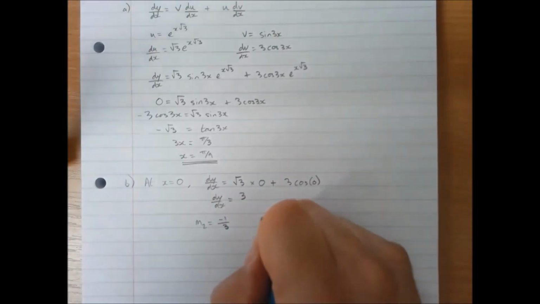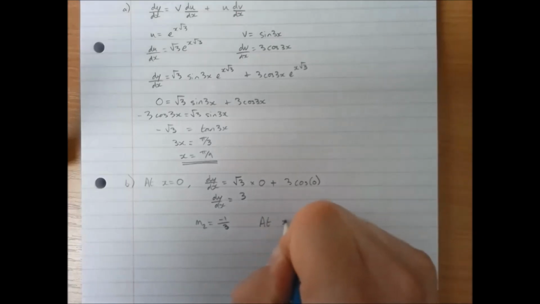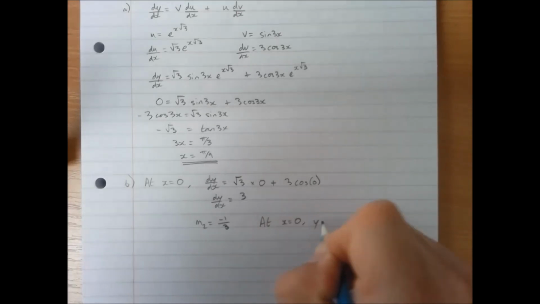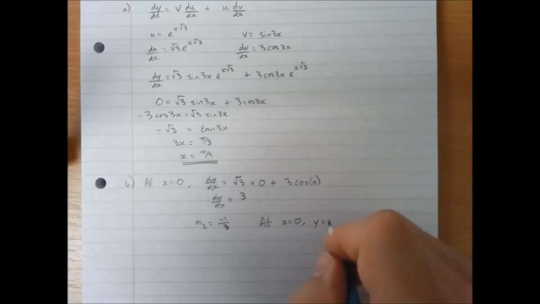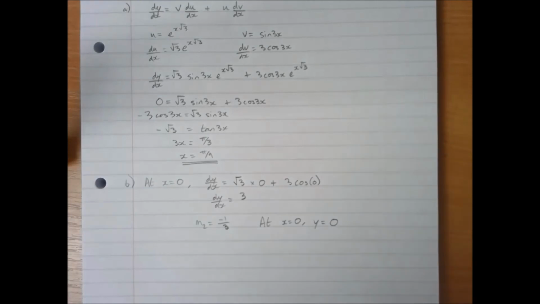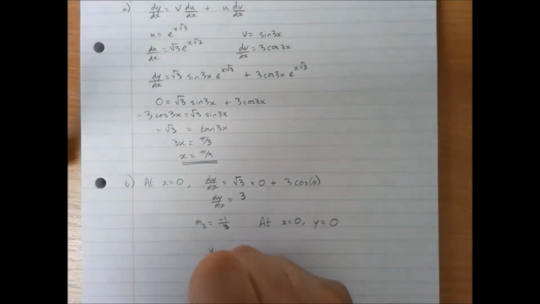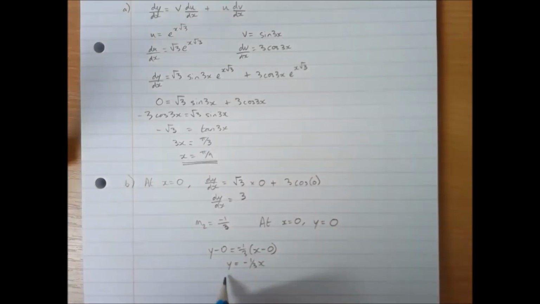I also need to know the y coordinate. So at x equals 0, y is equal to e to the 0, which is 1, times sine 3x, sine 0, which is 0. So I've got my coordinate x equals 0, y equals 0. Y minus y1 equals m times x minus x1. And all that requires is a little bit of simplifying to y equals minus a third x for my final answer.